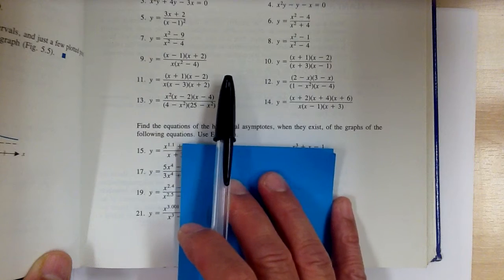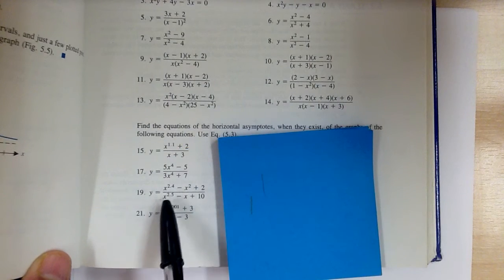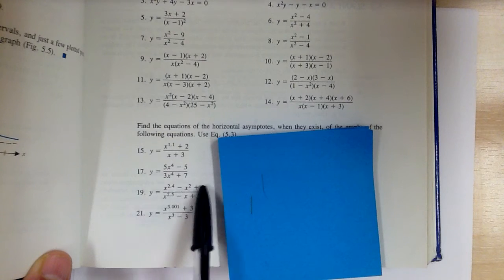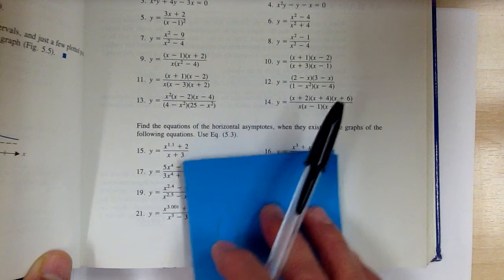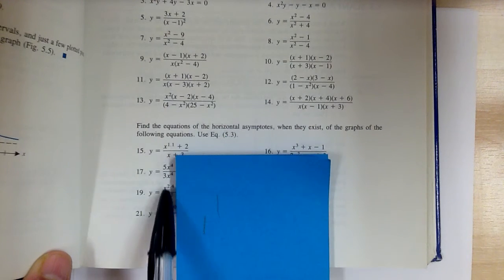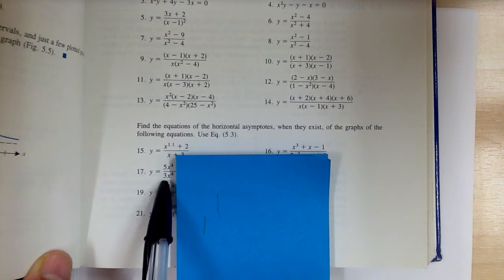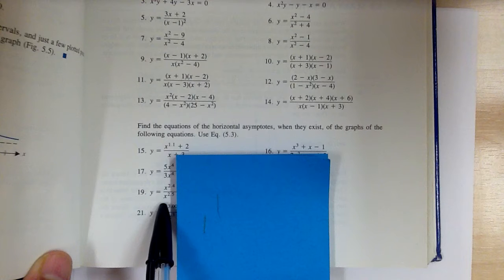Now over here, if the bottom is bigger, again we don't have to worry about this, because when x is like a trillion, this is not going to make a difference, so you can just ignore that. But notice if you cancel, you're going to get x on the bottom. So if x becomes a really large value, you're going to get 1 over a very large value, which approaches 0.